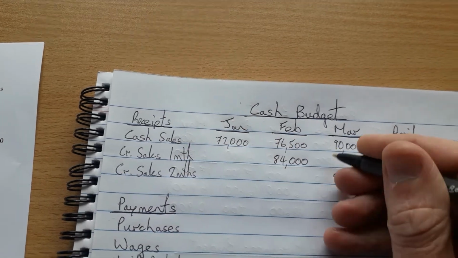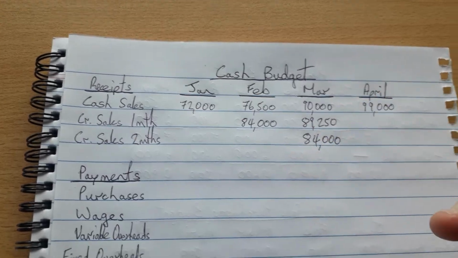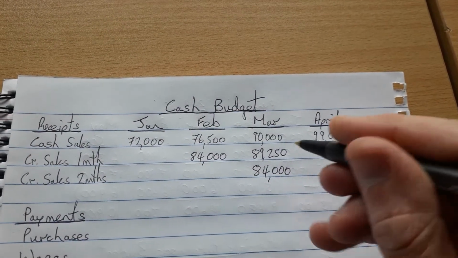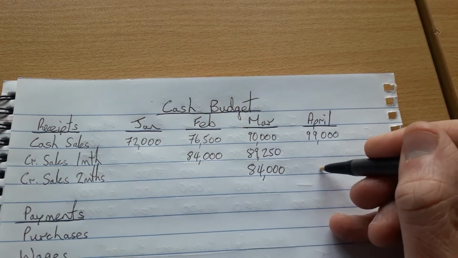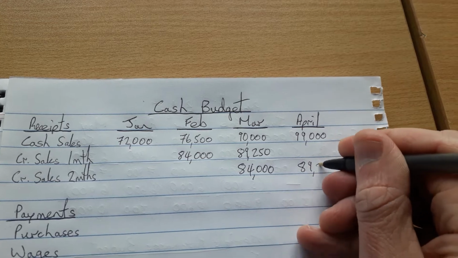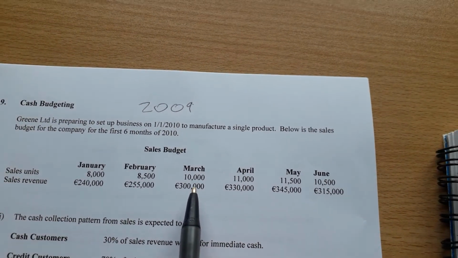So it goes in the 1 month line, 89,250. And the other half is going to be paid 2 months after February, which is April. So February is here, 2 months later, and it must go into the 2 month line, 89,250.